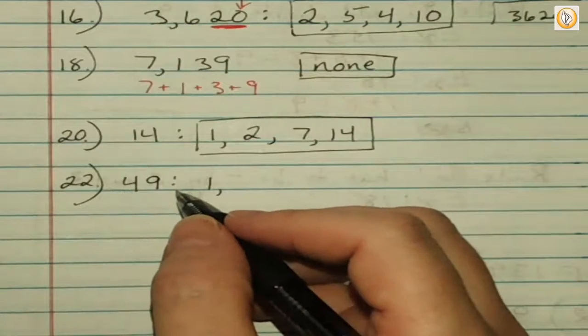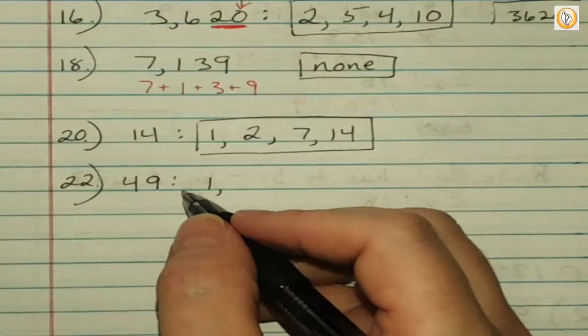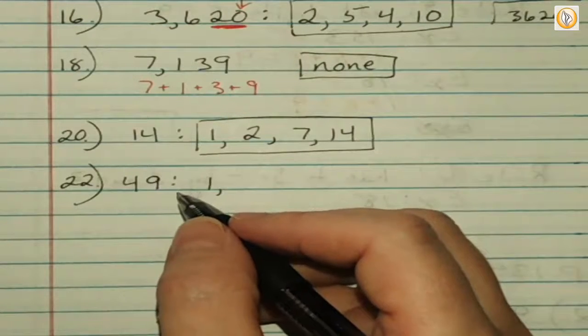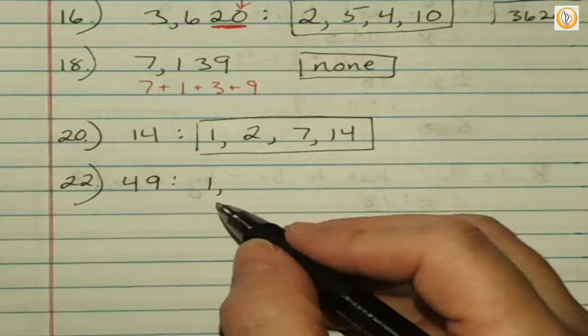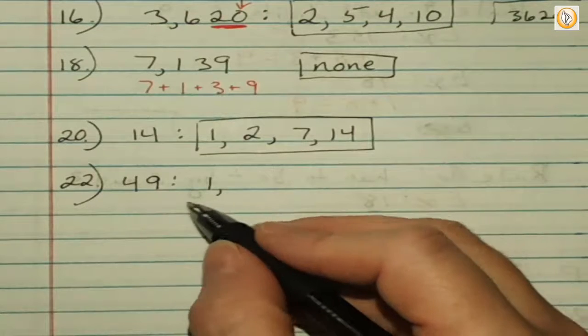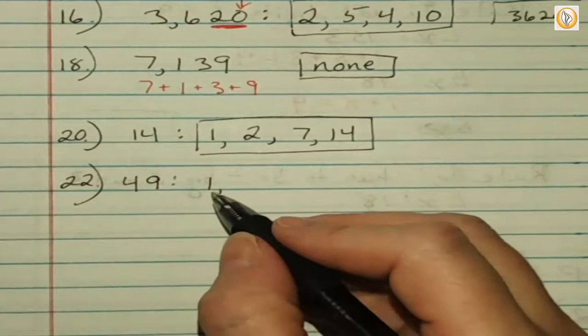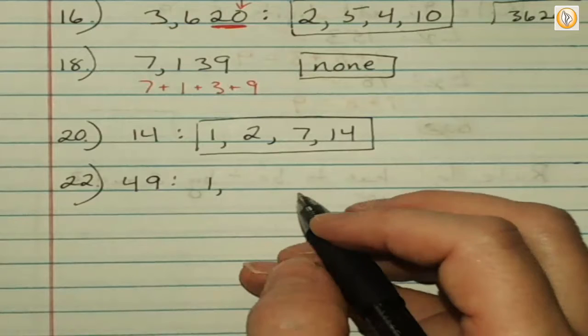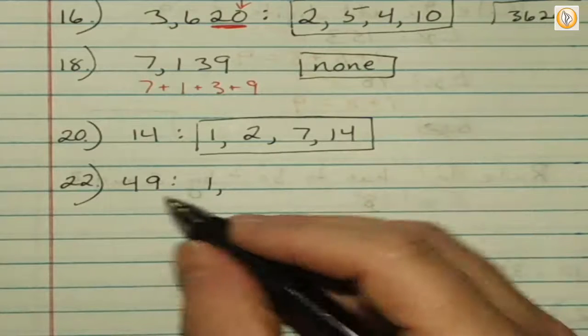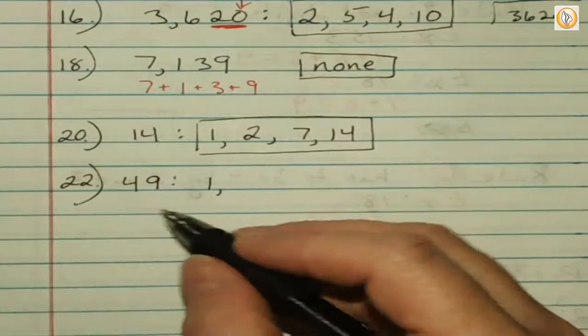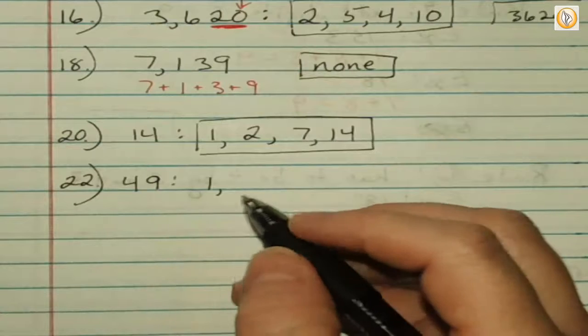So what is it saying? When you watch the video, you will understand. Joseph, what are the factors of 49? What number, can you think of any number besides 1 and 49? 3. Can 3 go into 49? No, because 4 plus 9 is 13.